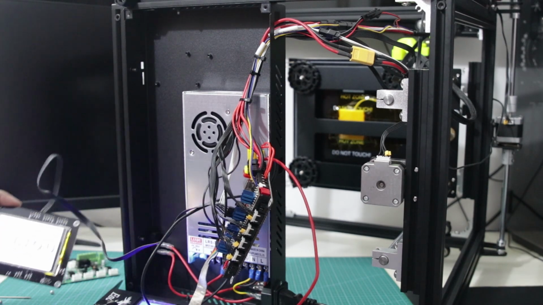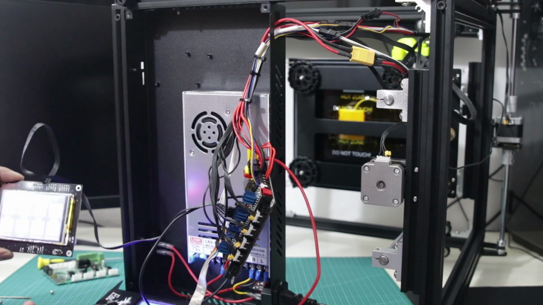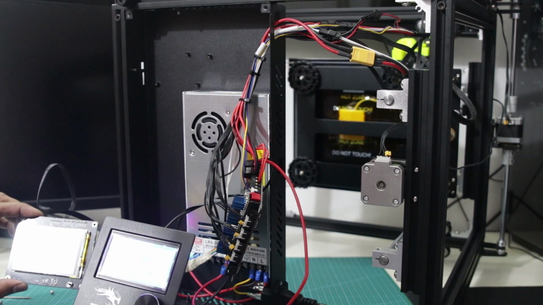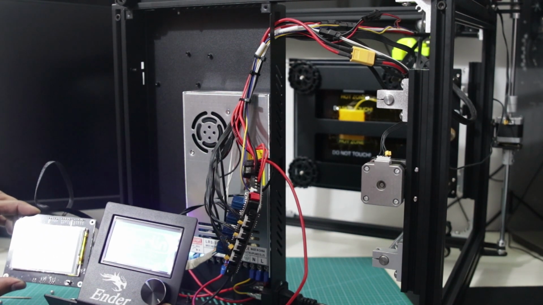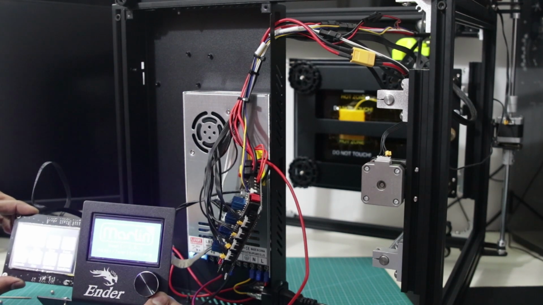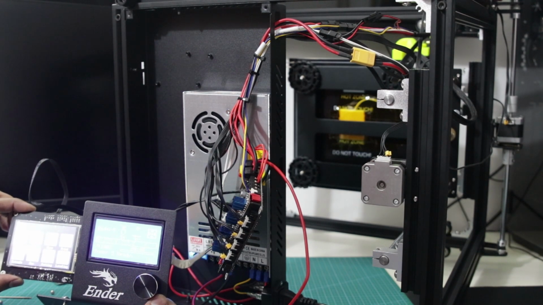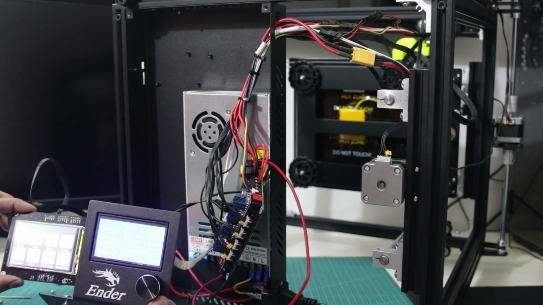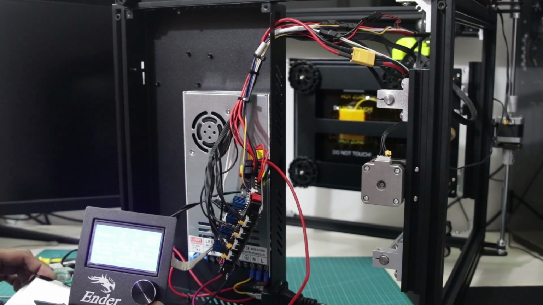Okay, the TFT screen is working, but this one is not. Okay, it's coming on. We can see Marlin, Bugfix 2.0, and Ender-5 ready. Okay, so we're ready to go.